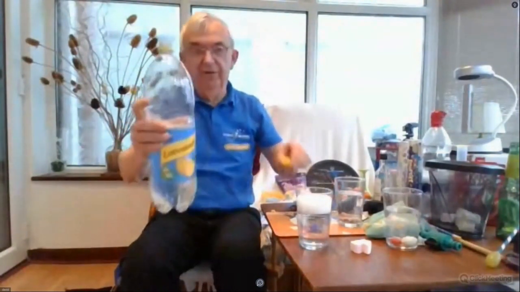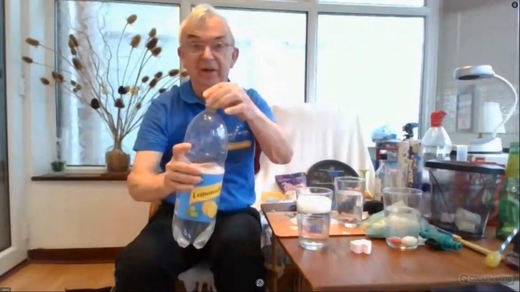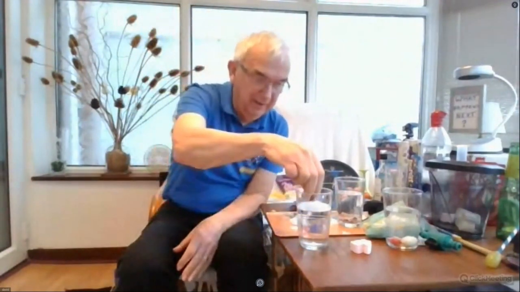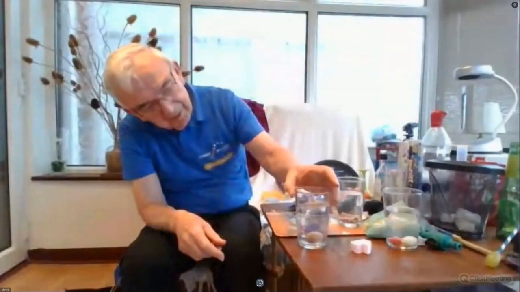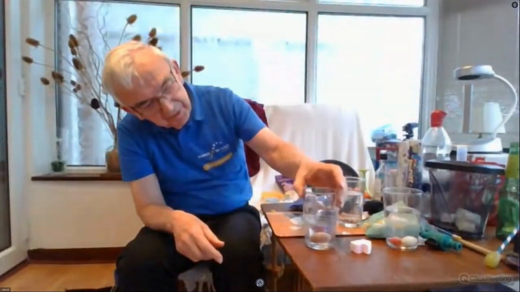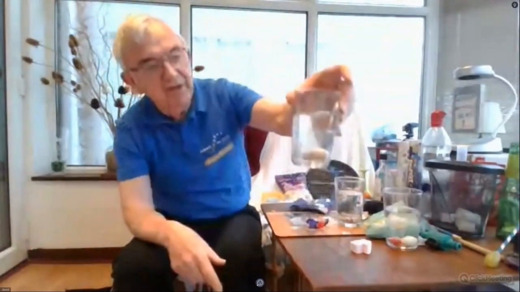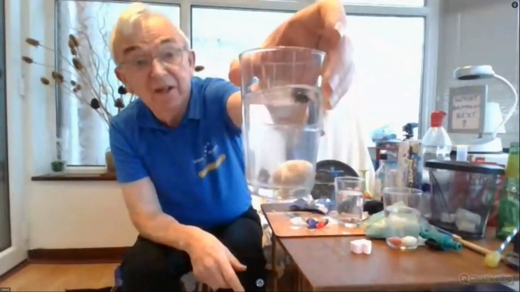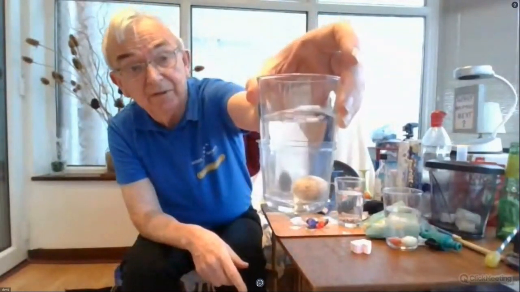So it's not expensive. This was the cheapest lemonade I could find, as you can imagine. Pop that in, and bubbles. There's just not enough bubbles. When I did this the other day, you can see there's a lot of bubbles forming.